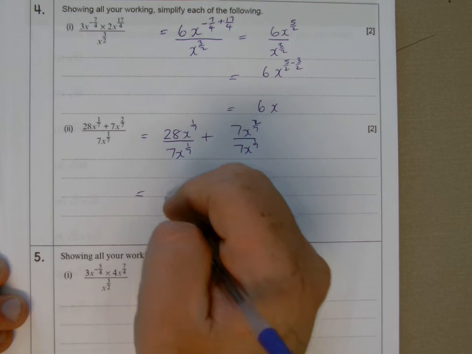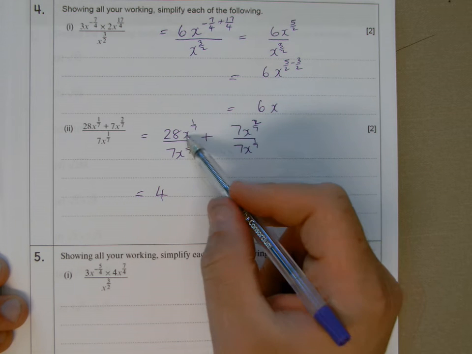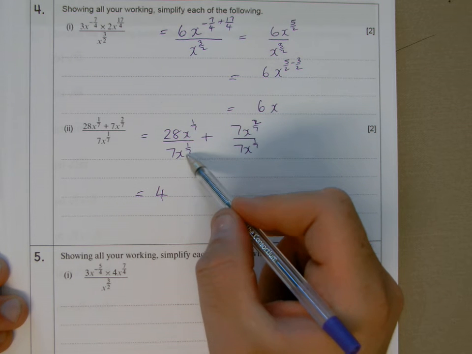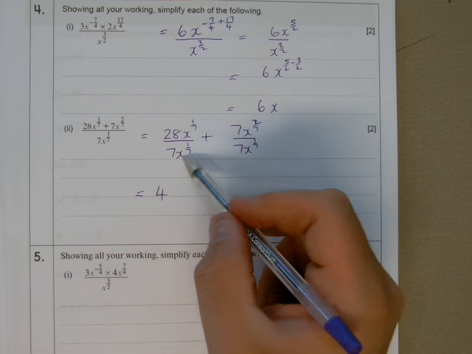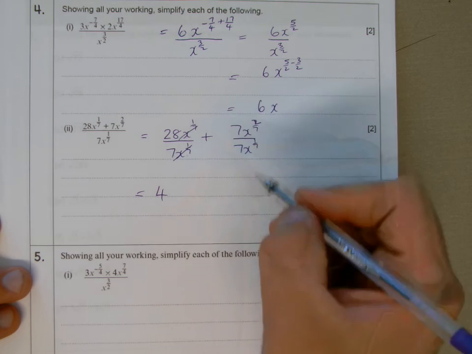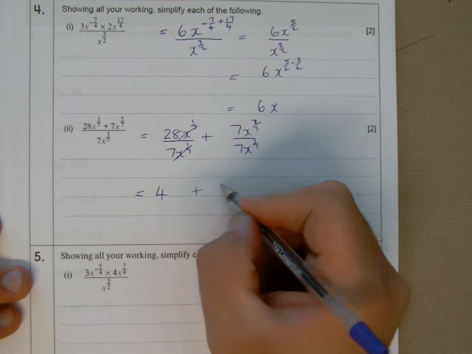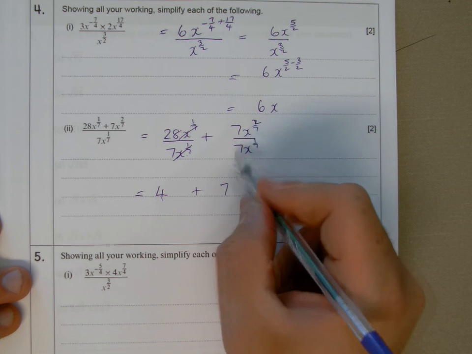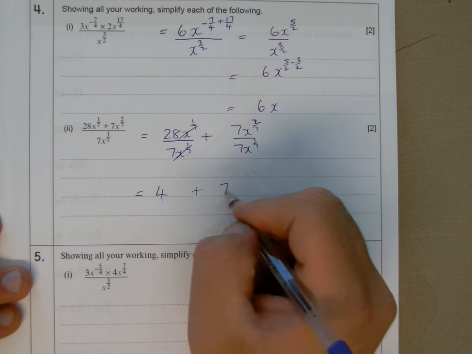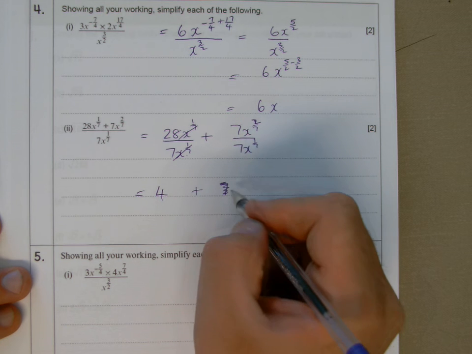Okay, so when we divide them, you'll notice this term here, 28 divided by 7, of course, is 4, right? And x to the power 1/7 divided by x to the power 1/7, well, they just cancel, don't they? They're the same, so they just cancel out. So we just end up with 4 there. Here, then, when I divide these, 7 divided by 7 is actually 1, isn't it? So I don't know why I've written 7 there, because 7 divided by 7 is 1.